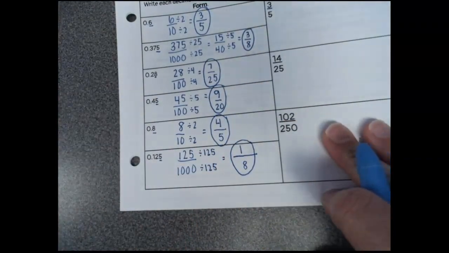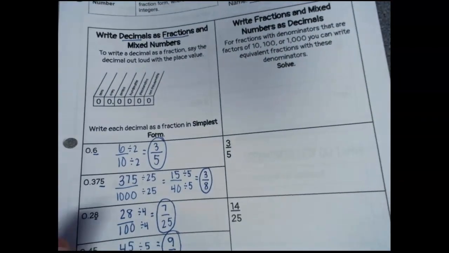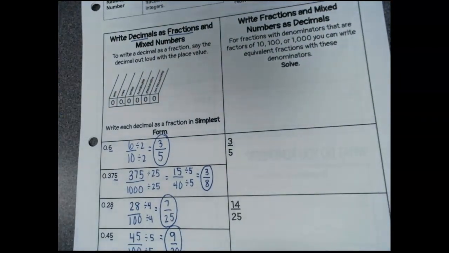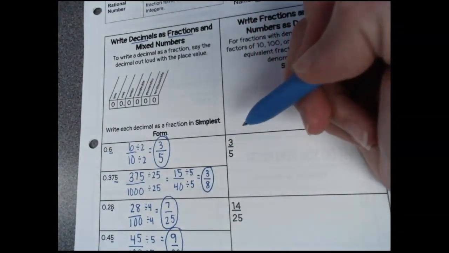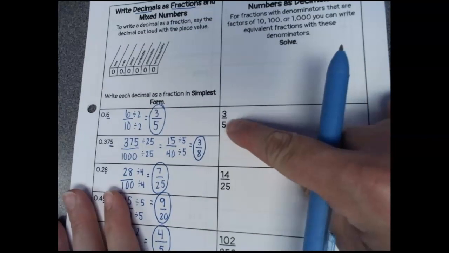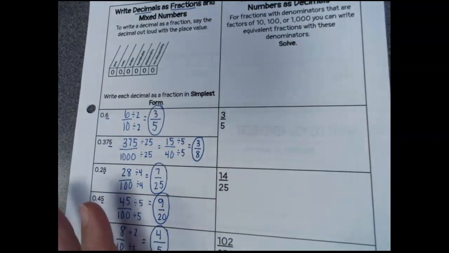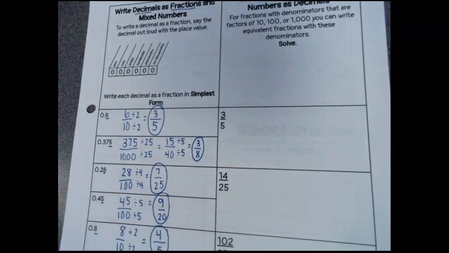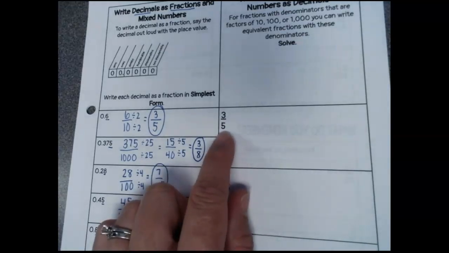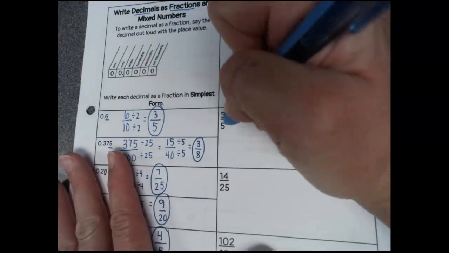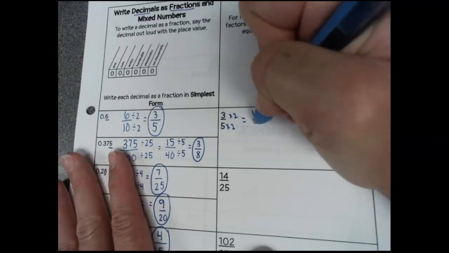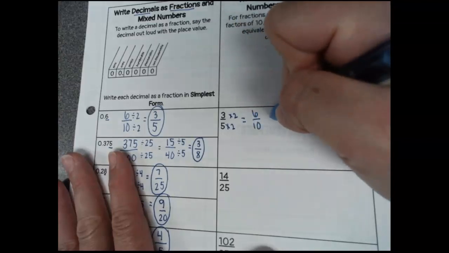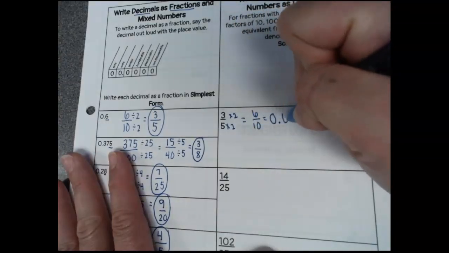Now, instead of going decimal to fraction, we're going to go fraction to decimal. There are several ways that we can do this. We can just divide the top number by the bottom number, or we can try to take the bottom number, which is the denominator, and change it into a place value of like 10, hundredths, thousandths, that kind of thing. I know I can change 5 into a 10 by multiplying by 2. So we get 6 over 10. 6/10 would be written as 0.6.